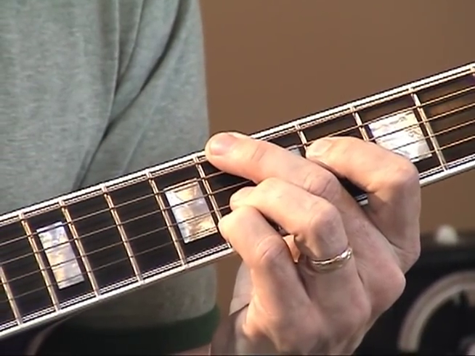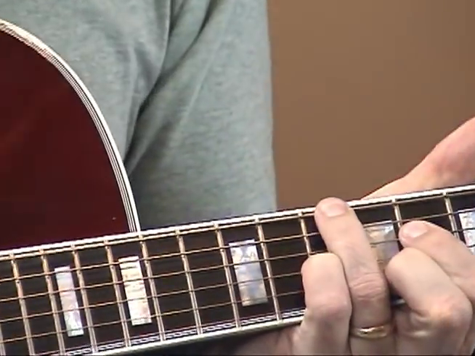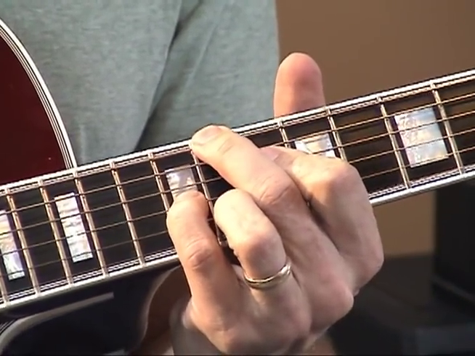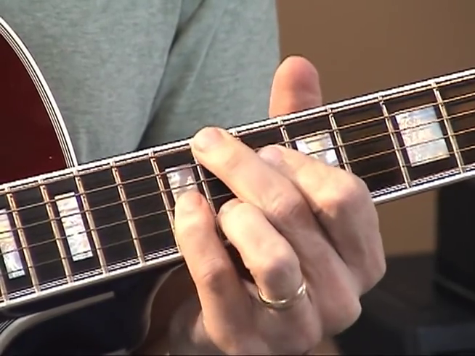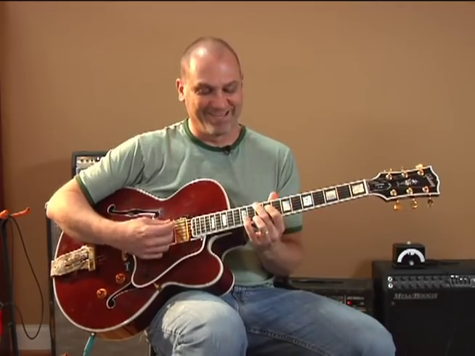Here we've got an A flat major 7 with a C in the bass, a B flat dominant 7 with a D in the bass, and a C minor 7 with an E flat in the bass. This gets tricky, talking and playing at the same time.